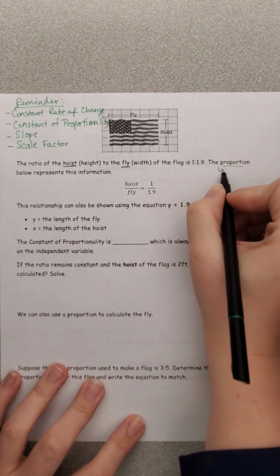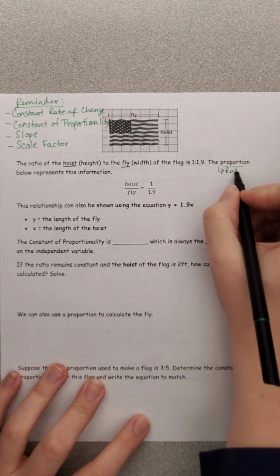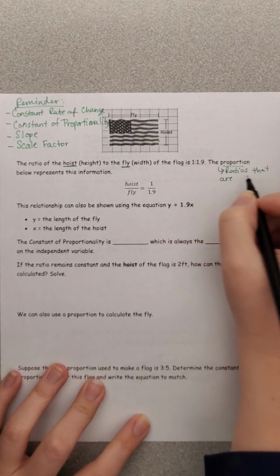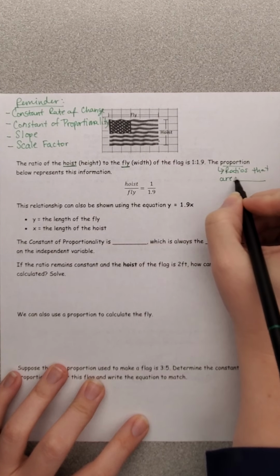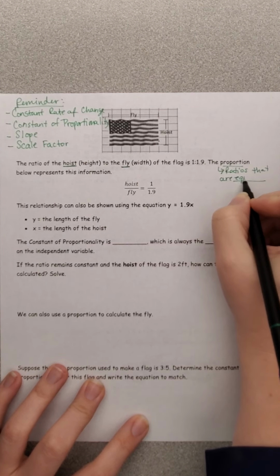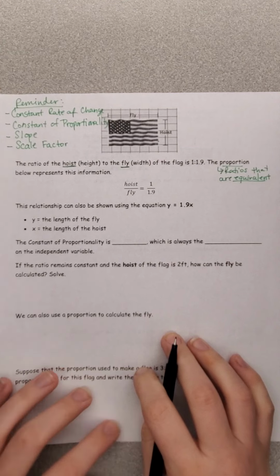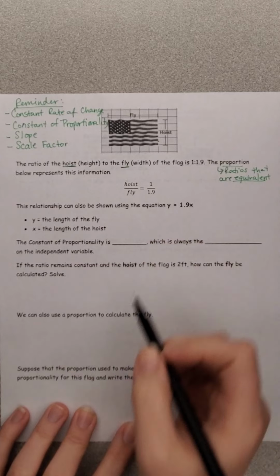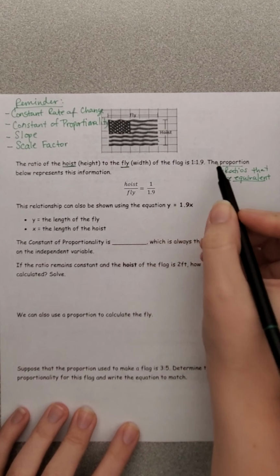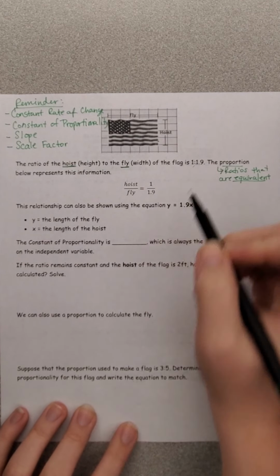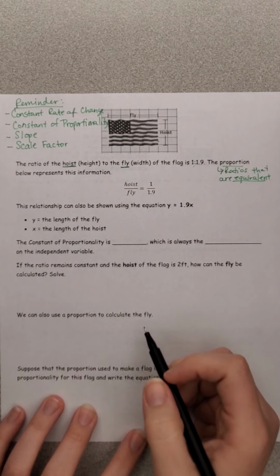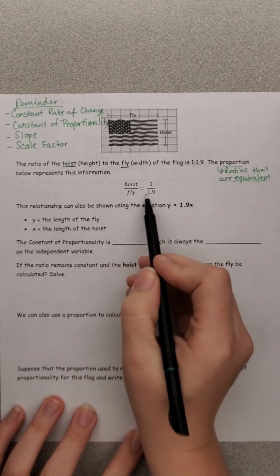And remember, proportions are ratios that are, what are they? Equivalent. Okay, so they are the same. So the hoist is going to be over the fly, which is going to equal 1/1.9. So remember, ratios can be written as that fraction. They can be written with the colon, or they can be written with the word "to." Okay, so it's important to make sure that we match it up with what they belong with.